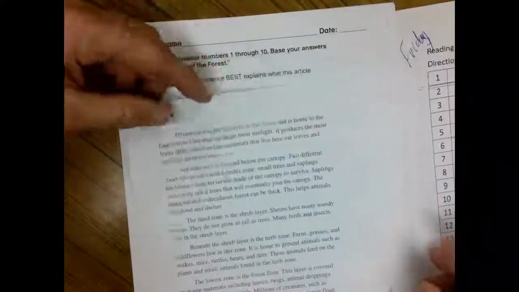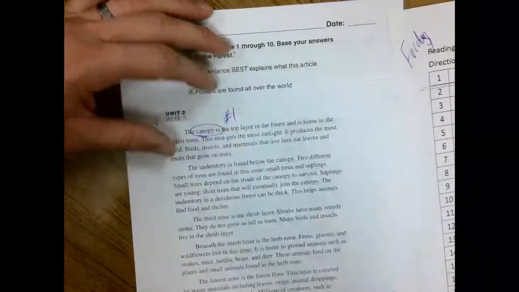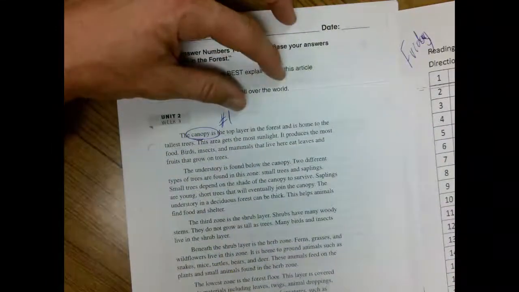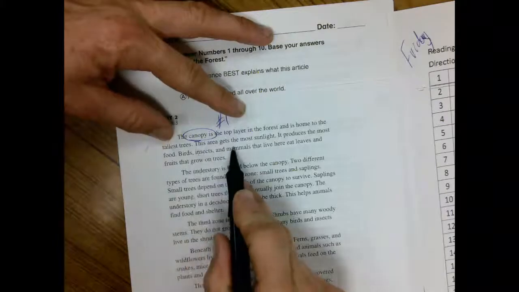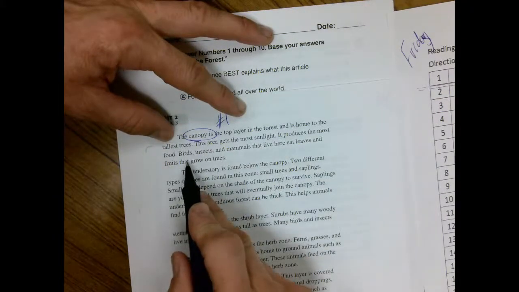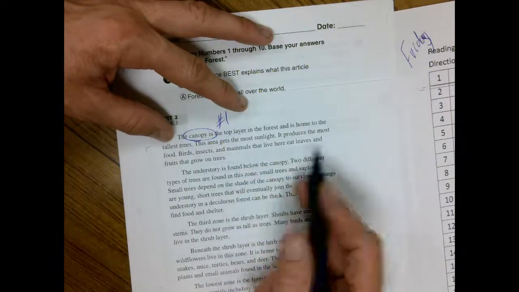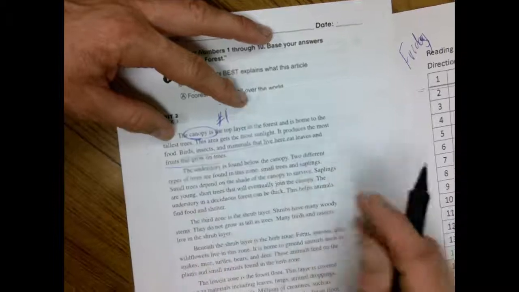The canopy is the top layer. So this is number 1 here. He said there's going to be 5 of them. Here's the one. The top layer of the forest is home to the tallest trees. This area gets the most sunlight. It produces the most food. Birds, insects, and mammals that live here eat leaves and fruits that grow on the trees.